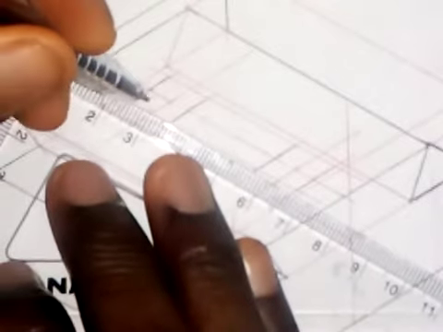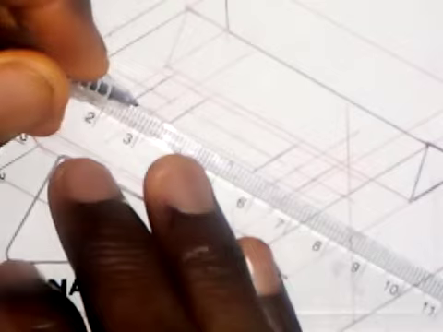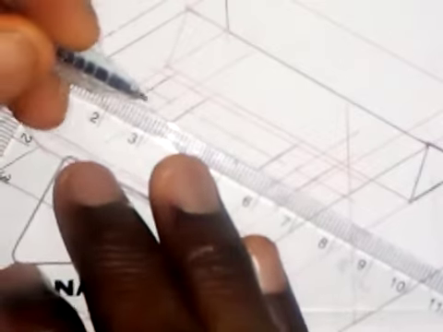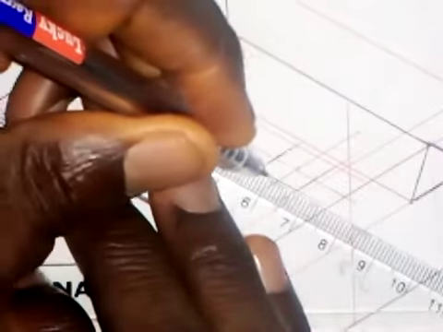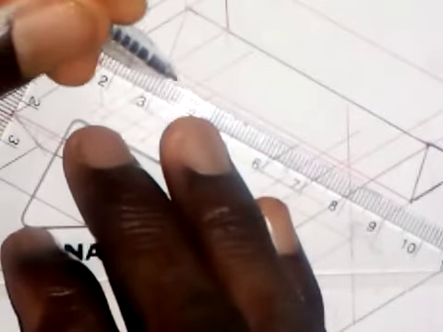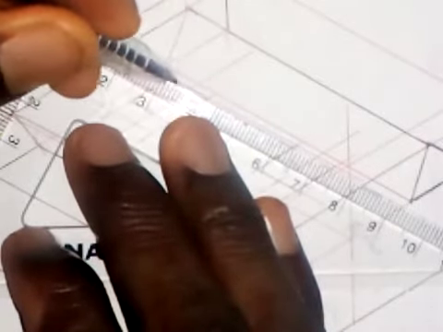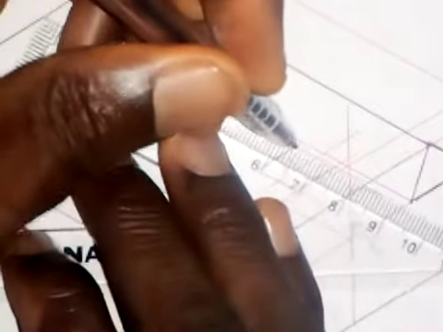I want you to see it very well, so that's why I'm trying to bring it out. So there is one side, and then we have this side from here to here. All right, so you can see the square.